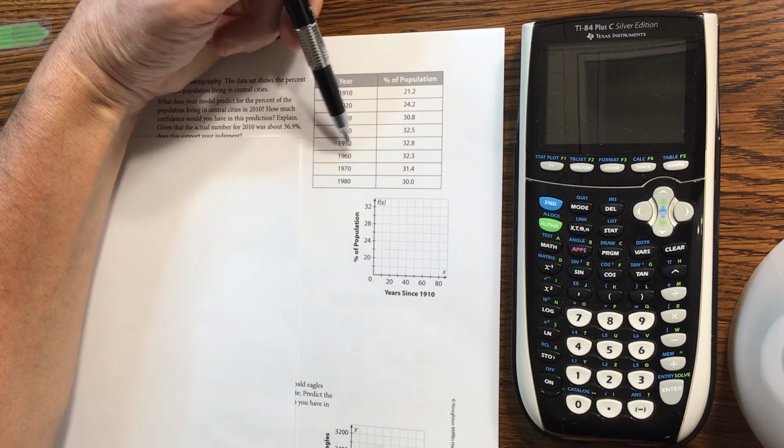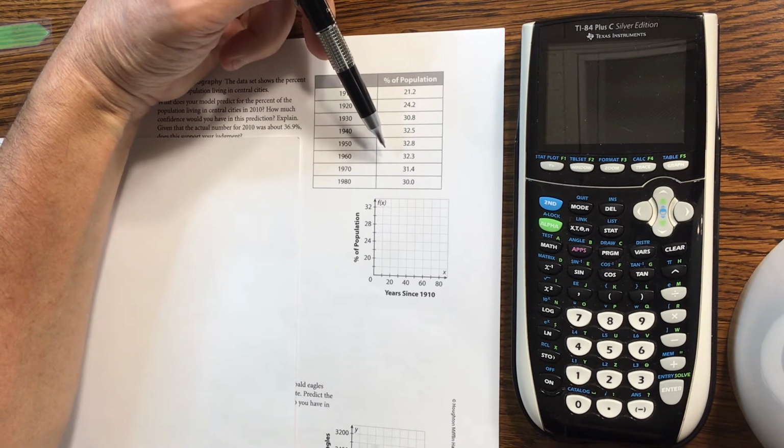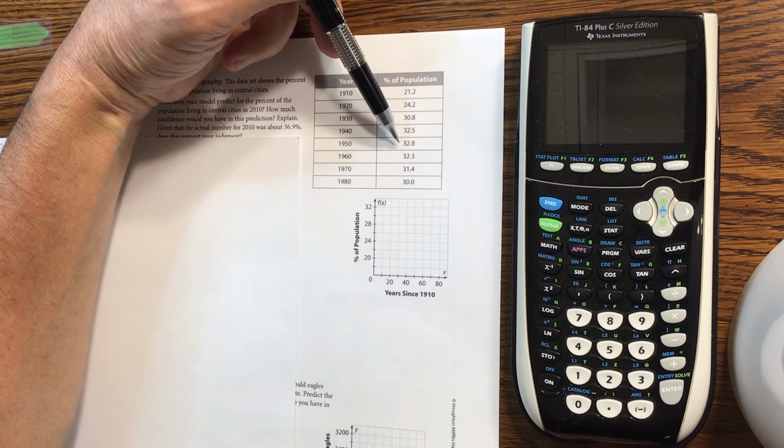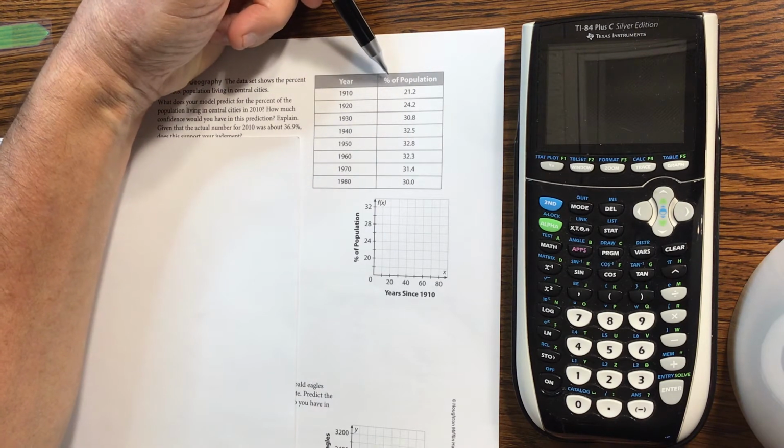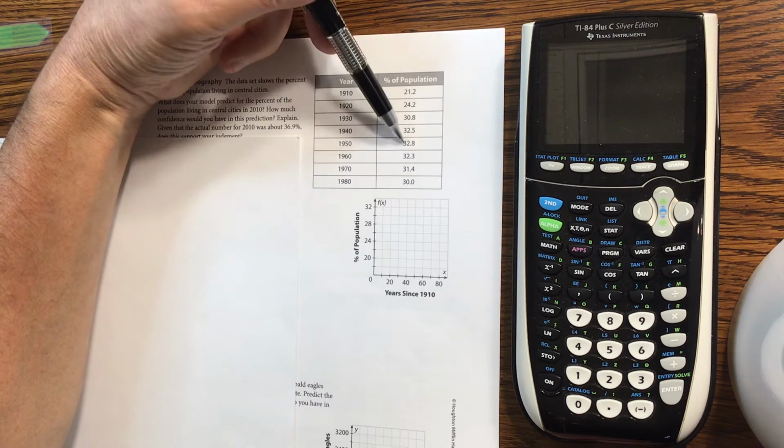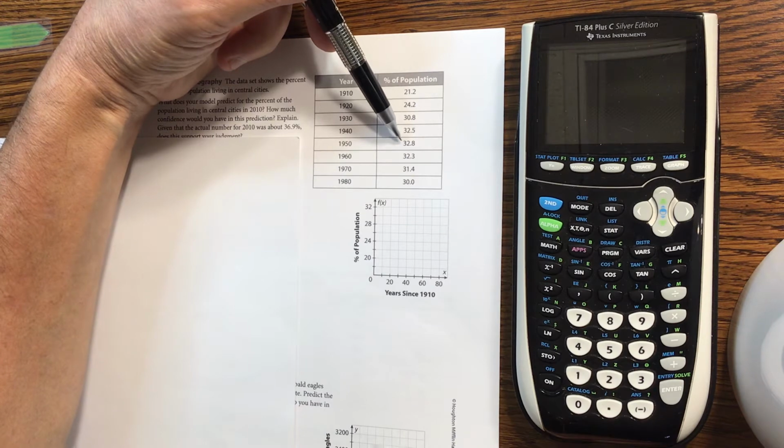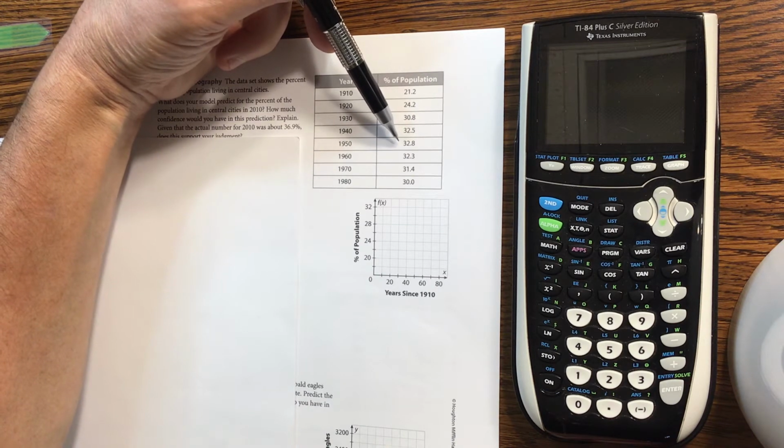So like here, as an example, in 1950, 32.8% of the state's population live in central cities. So that's close to a third of the population in a city, okay?